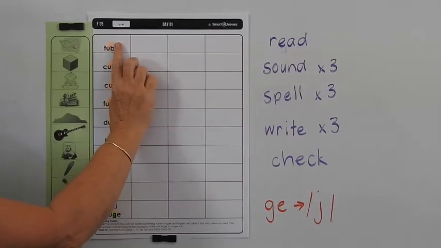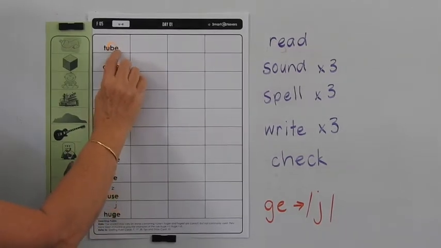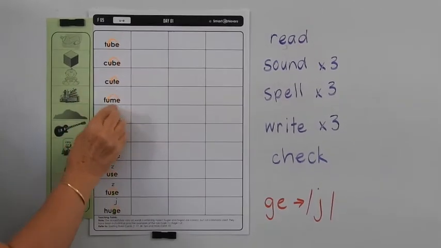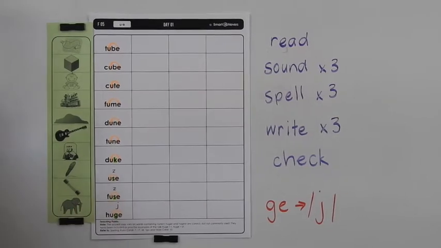If we didn't have the E there, it would say tub, cub. But with the E, it's saying tube. You can highlight from the U to the E in all of those words, because that's going to remind you that that U is making its long sound.